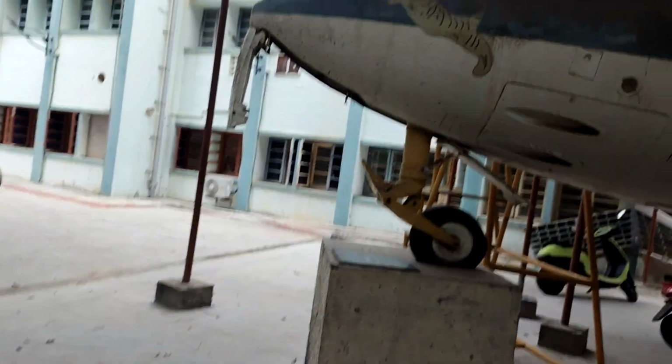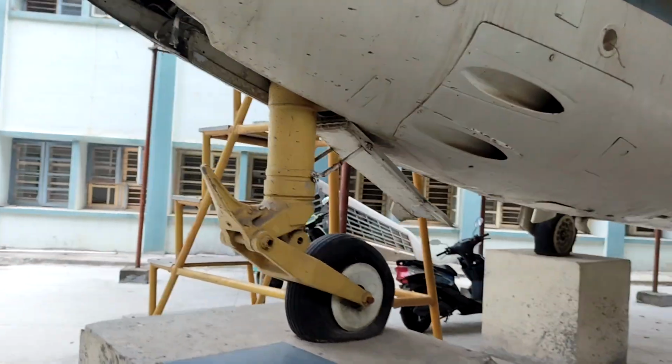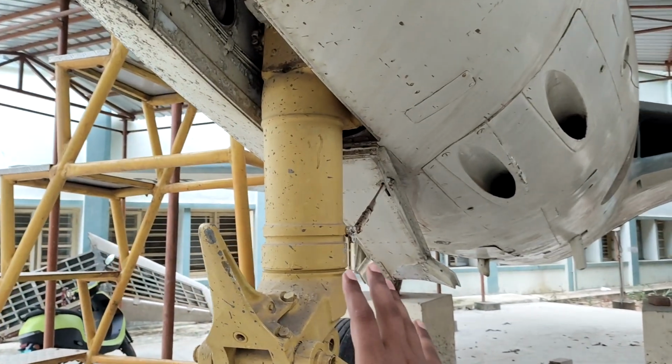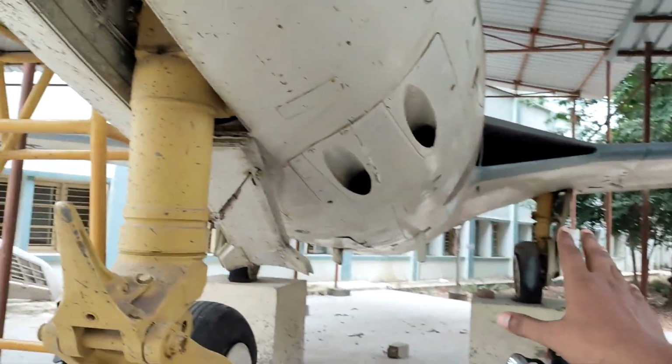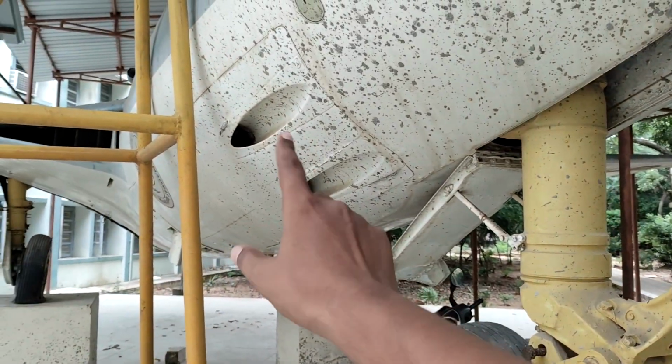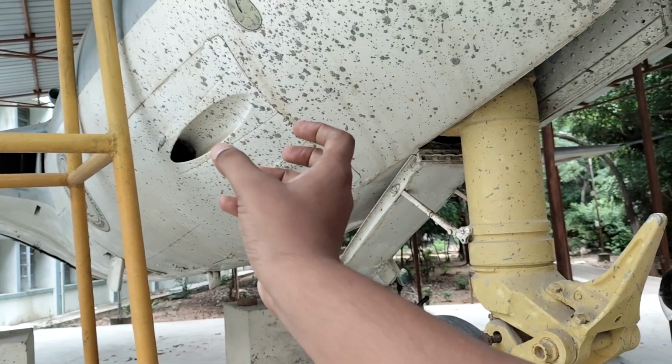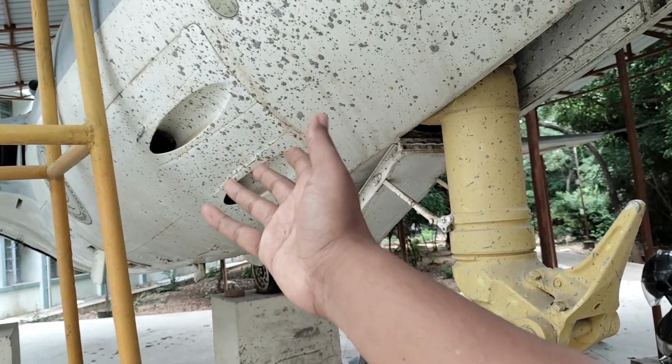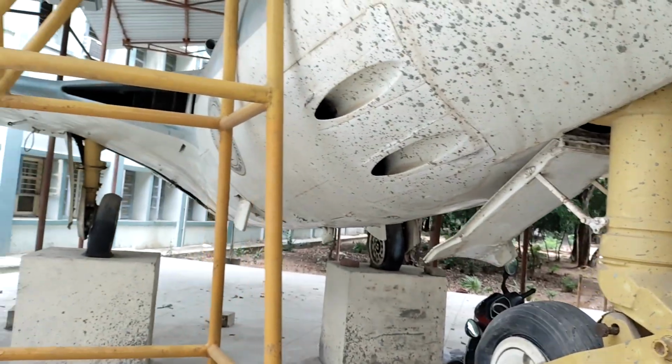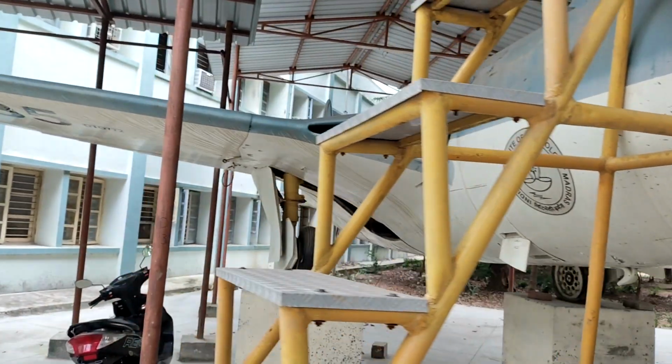Okay, few more things. Let me see if I can show you something. You can see this is the front landing gear, that is the main landing gear, and this is very complicated. Here I don't know exactly what this is, but it feels like some bomb or something may come out. I am not sure about this, but it is very beautiful.